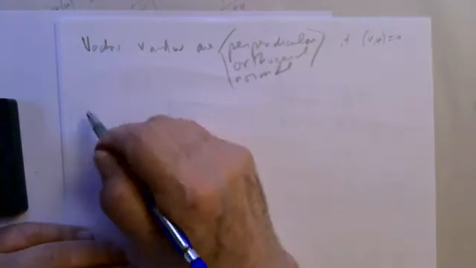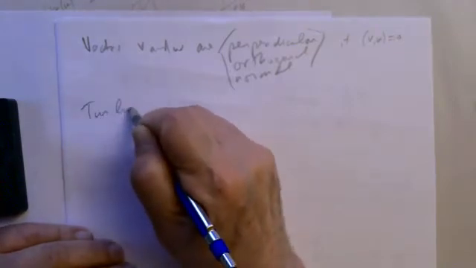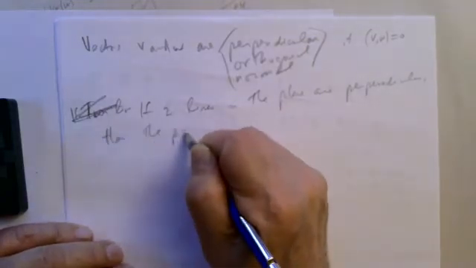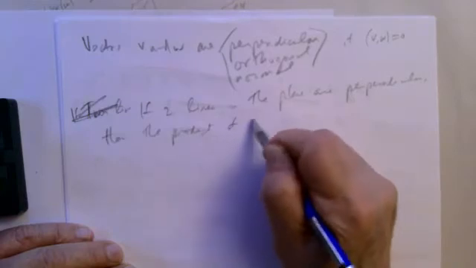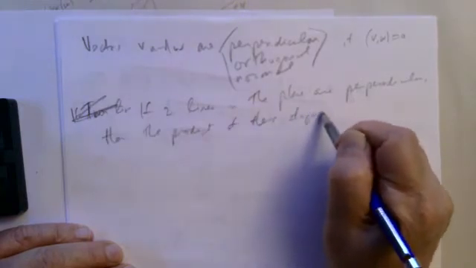Let me just show why this is familiar from, let's say, high school algebra. You remember that if two lines in the plane are perpendicular to each other, then the product of their slopes is -1.